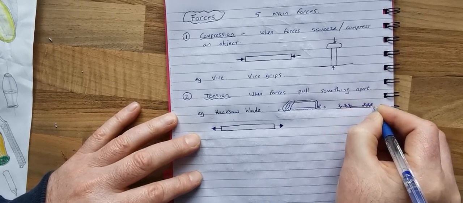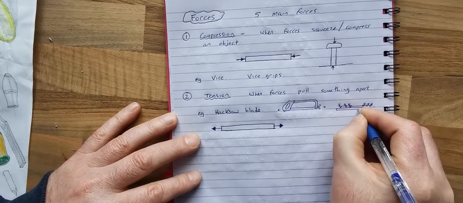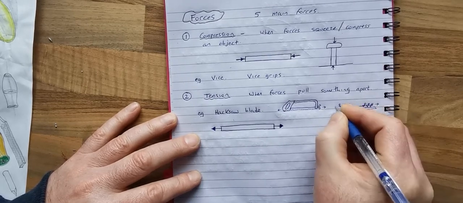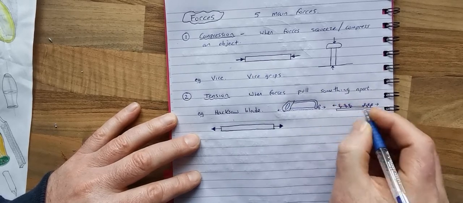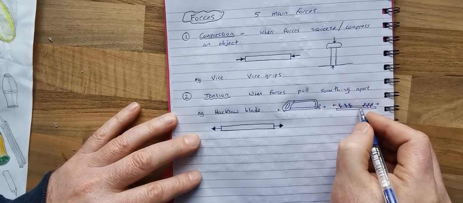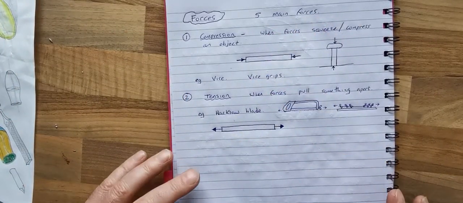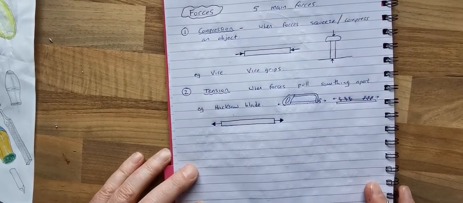And here's the ground. But if they're pulling in this direction, they're pulling in this direction, so the rope is in tension, which is very different to compression, which is being squashed. So that's 2 forces.